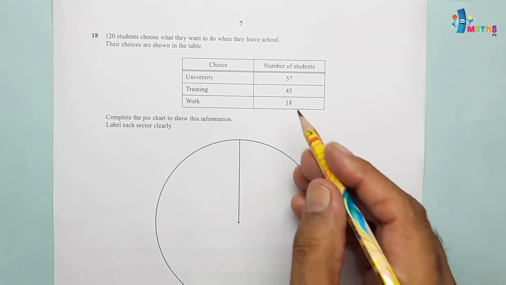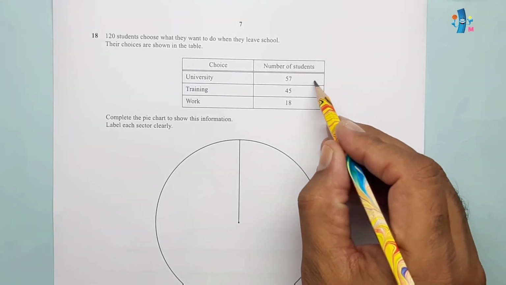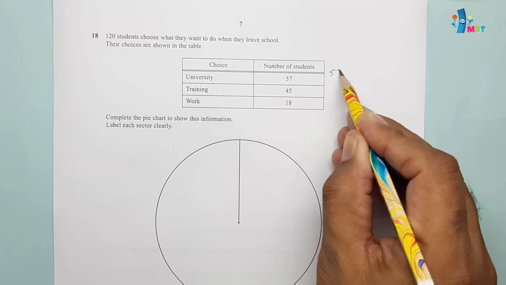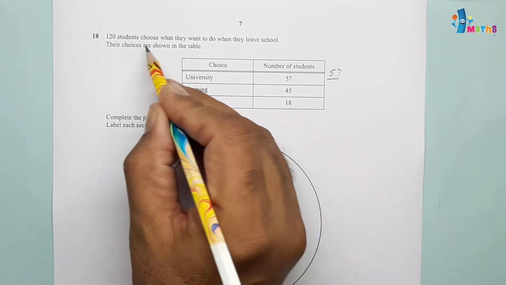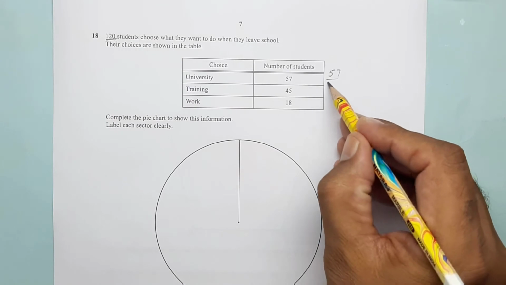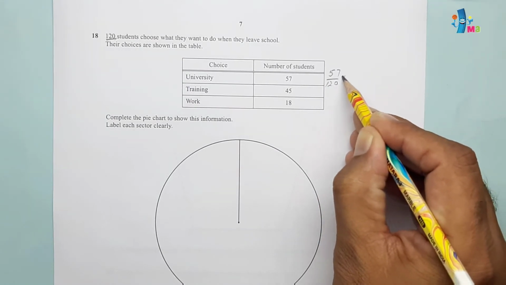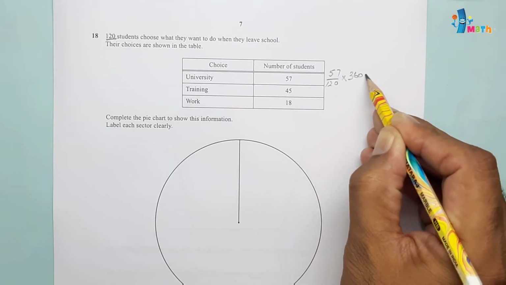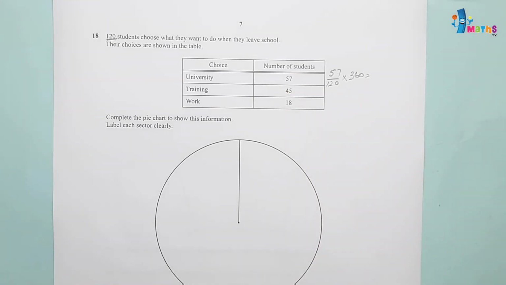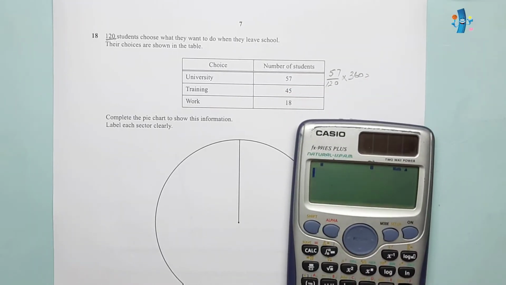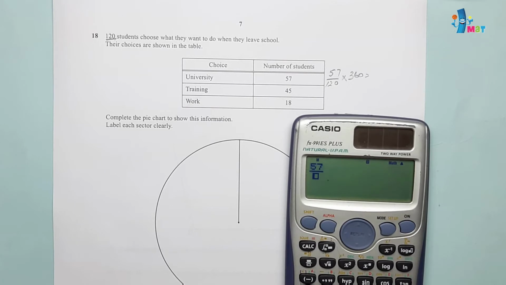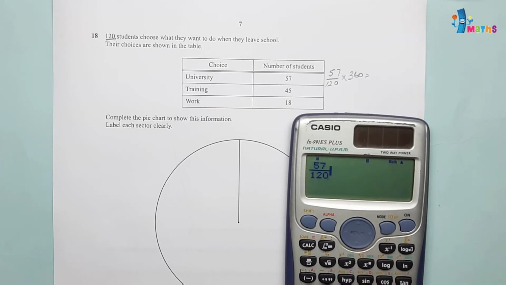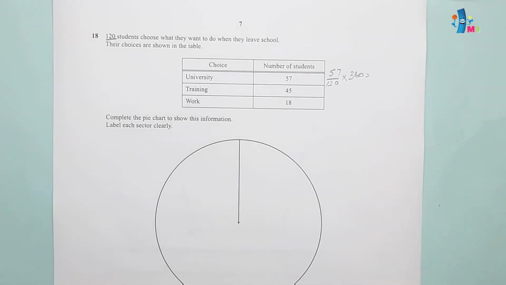We will be calculating, for example, for this 57 we can write 57 out of how many? Out of 120. So we can write out of 120 multiplied by 360. We are calculating the angle for this one, and we can calculate this as 57 divided by 120 and multiplied by 360. So this will be equal to 117.